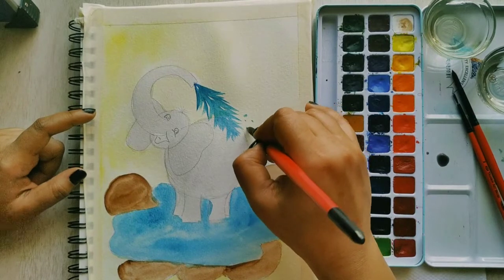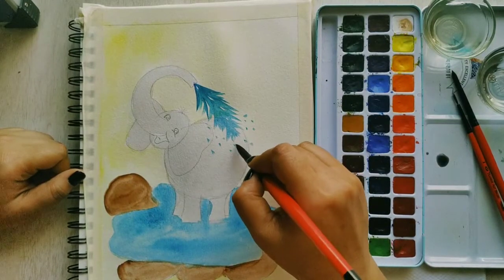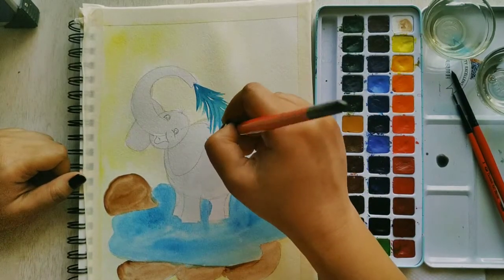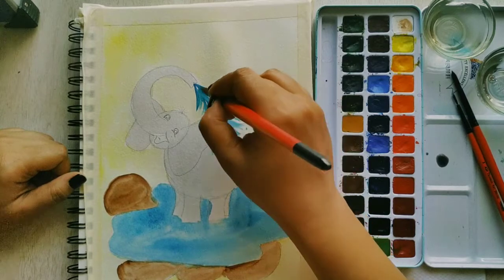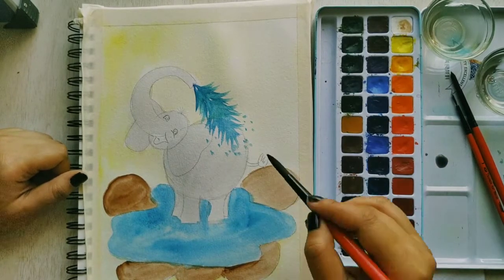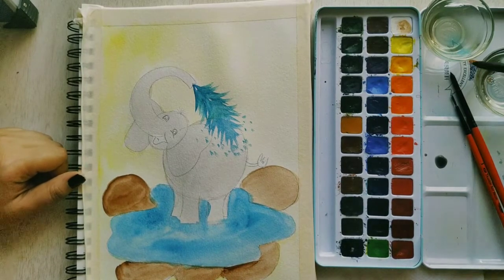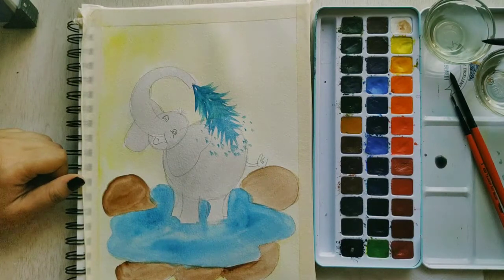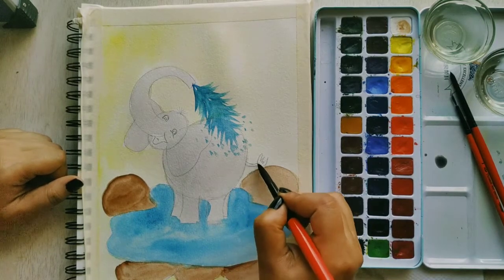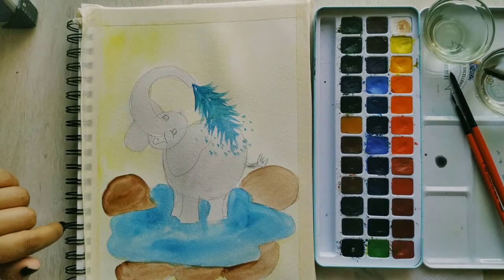Let's put some drops here because it's splattering, right? All right, it's splattered. So this is done. One big important thing we have missed. Can you tell me what? We did not color the tail. So here is my gray color and I'm applying it onto the tail. Okay, so pretty much the drawing is done.